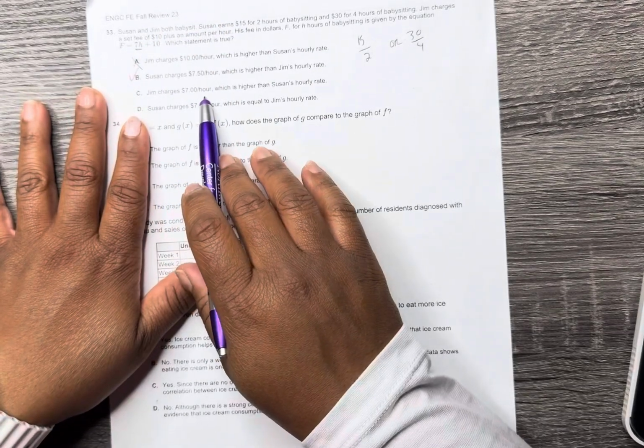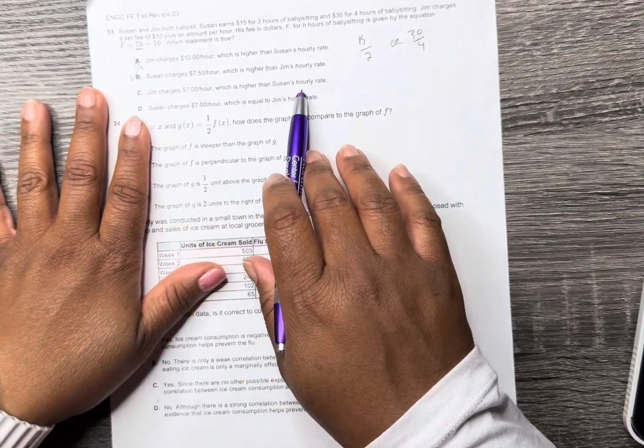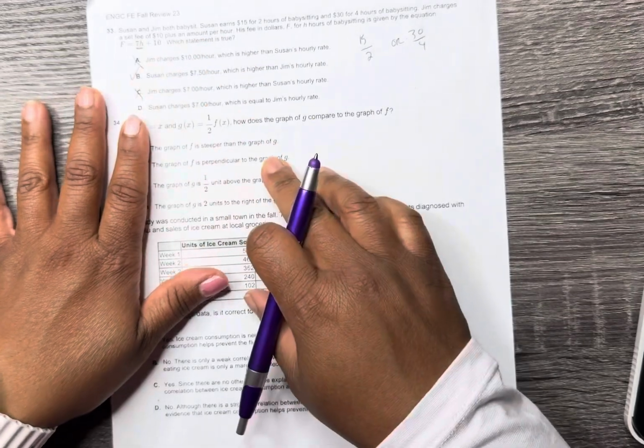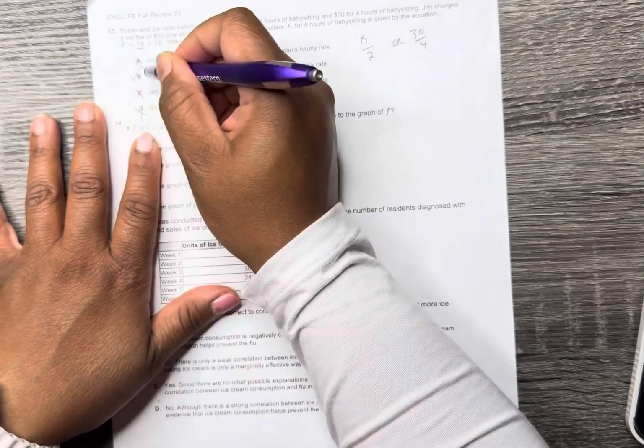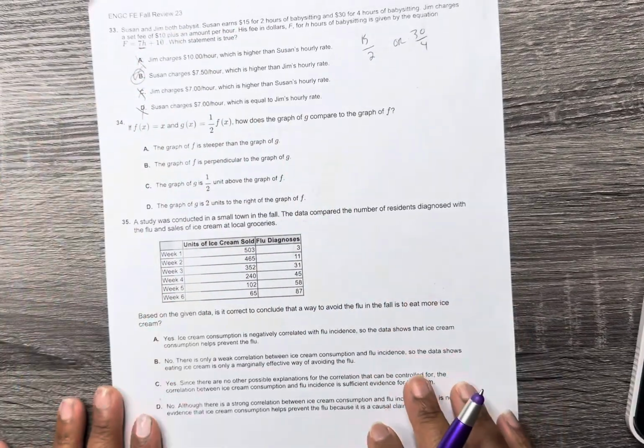It says Jim charges 7 an hour, which is true, which is higher than Susan's. No, because she charges $7.50. Susan charges, nope, that's not true. So the answer is B here.